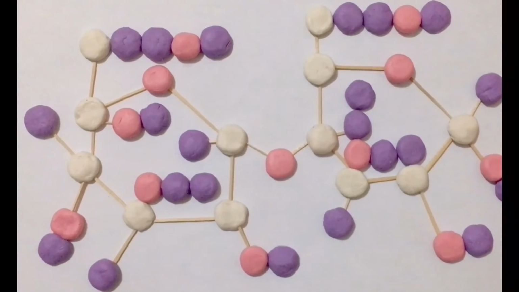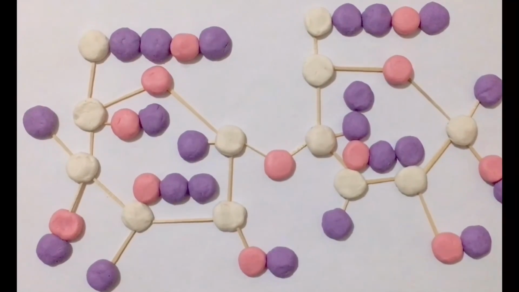Maltose has the chemical formula C12H22O11.